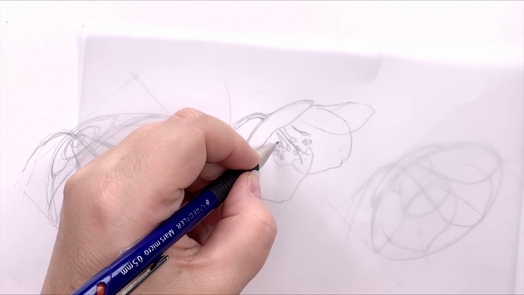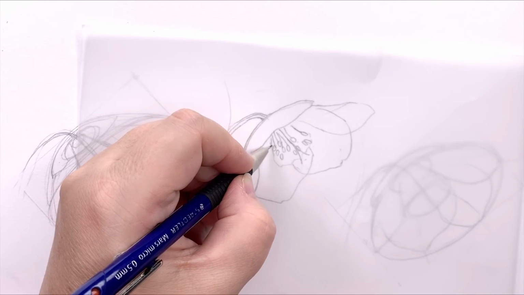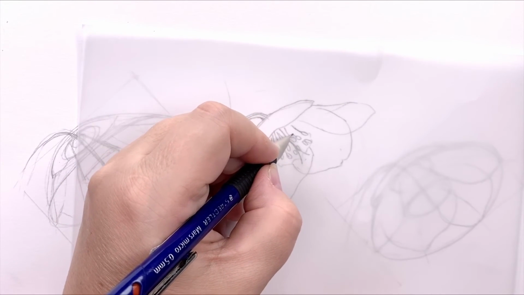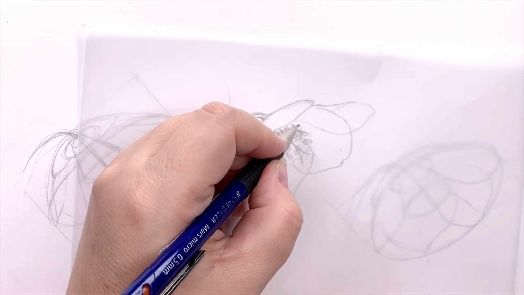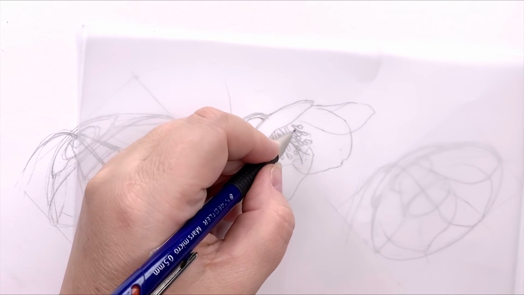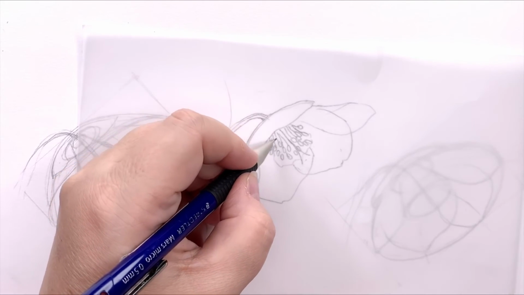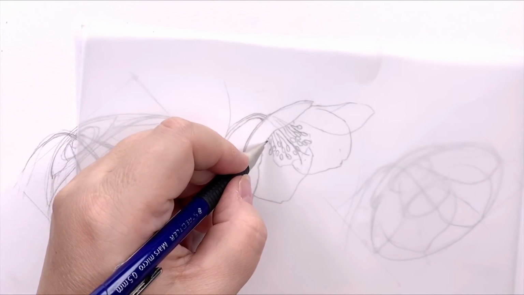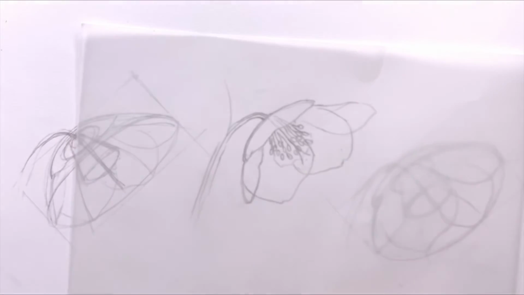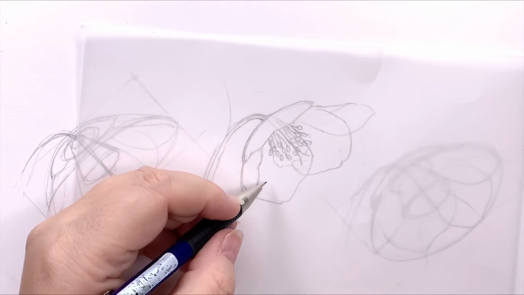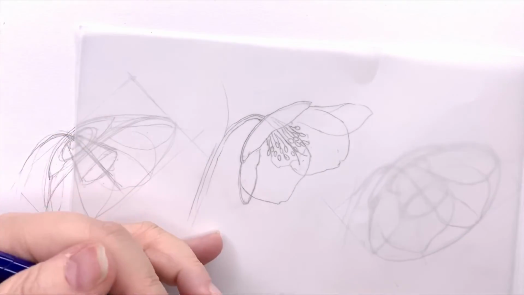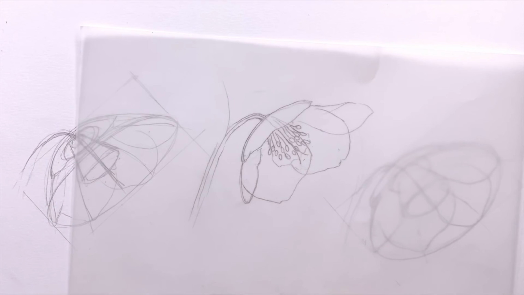And carry on putting in all these parts, and that will give me a rough template to transfer to a sheet of paper to draw it out properly. But we know all of these parts are going down here and connecting up. We can't see the nectaries. That's about as much as I need really for my basic outline drawing. I can transfer that now onto paper and draw it out properly.